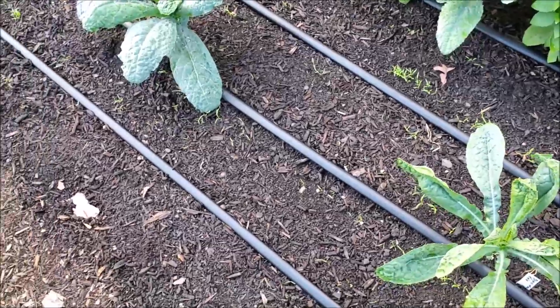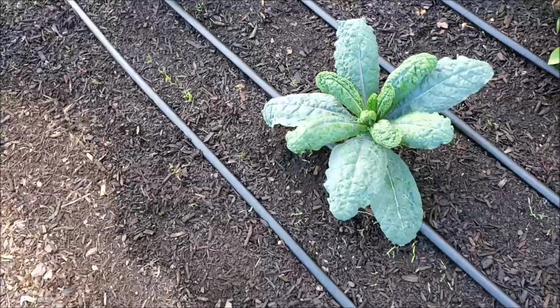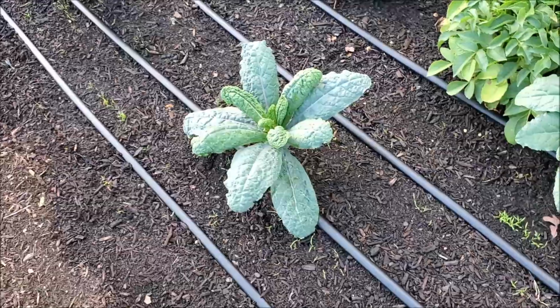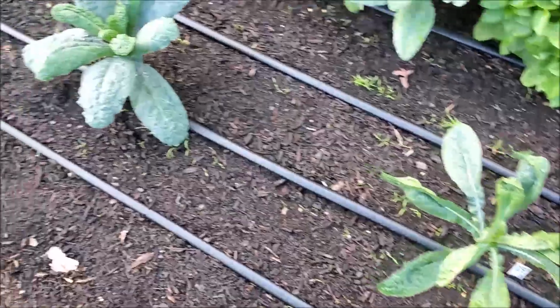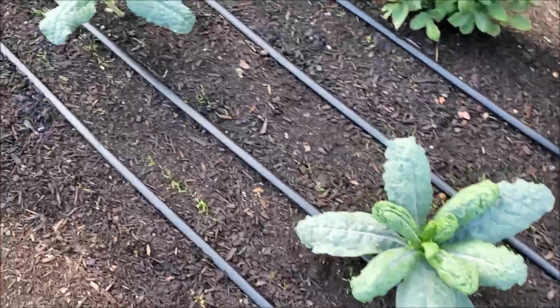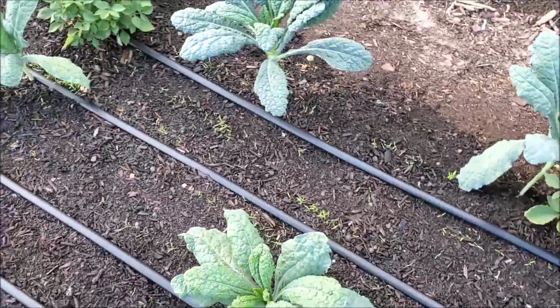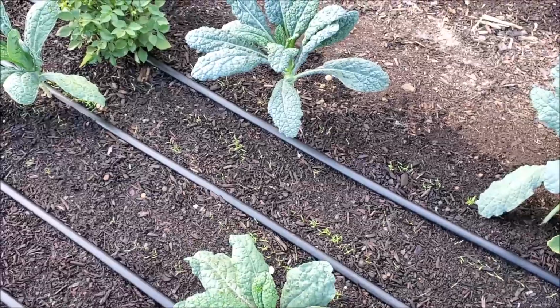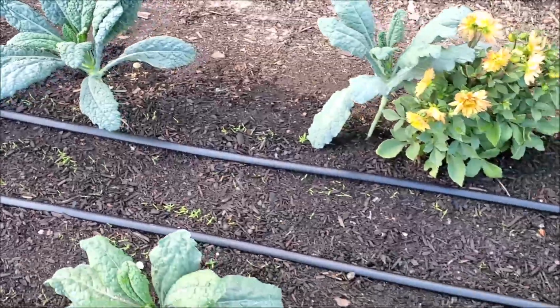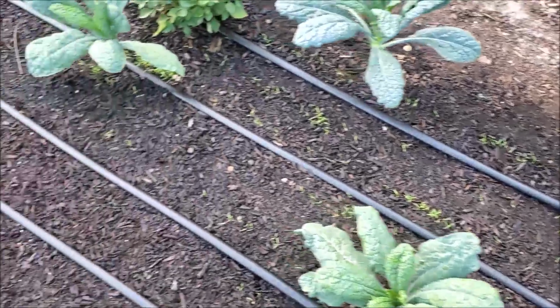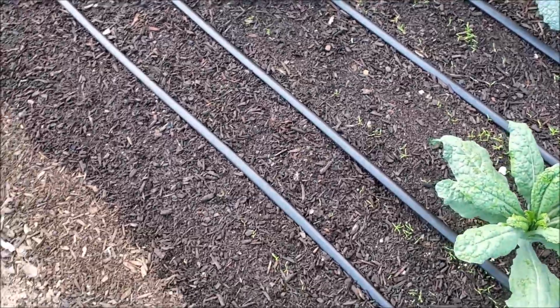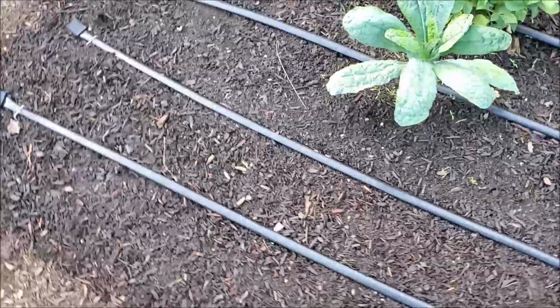But these here will come in, and I wanted to put them here. This dinosaur kale was kind of put in here as an afterthought, because I had to put it somewhere, and I had this open. So it made it a little bit harder to cover these carrots and get them to germinate. But as you can see, I should have a pretty good crop of these.